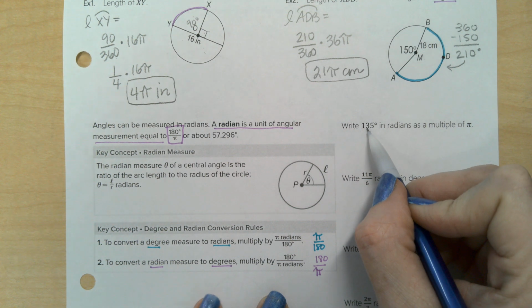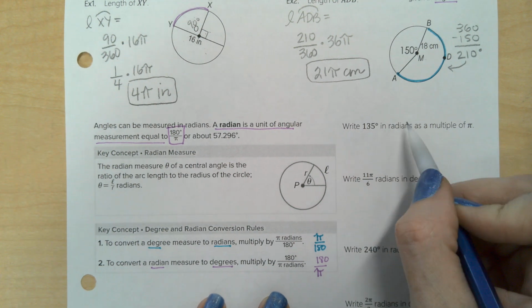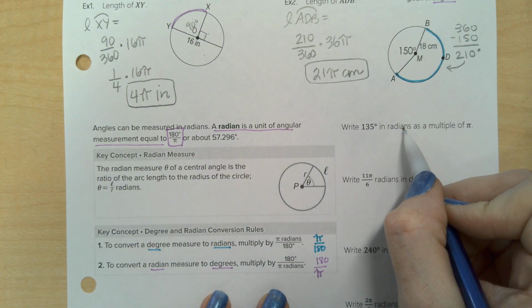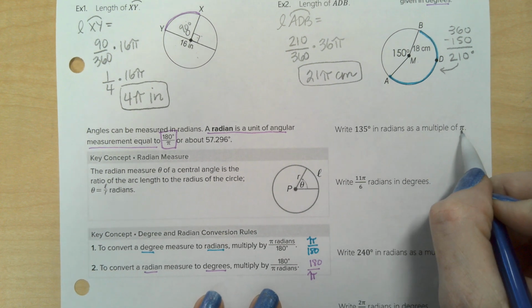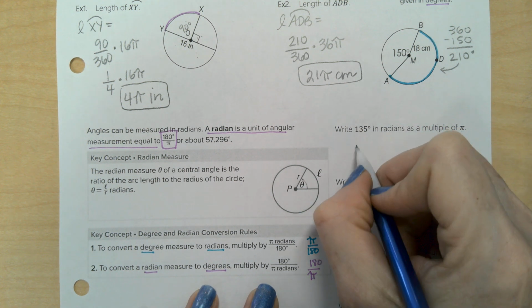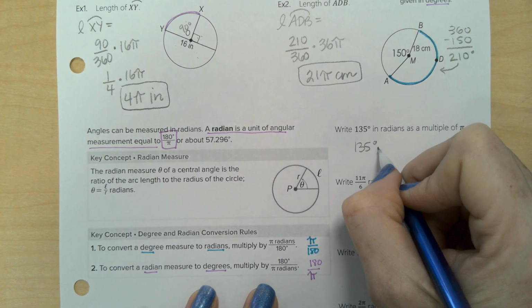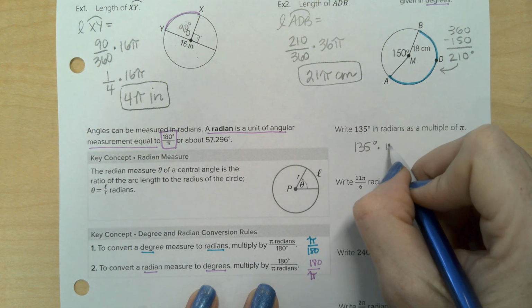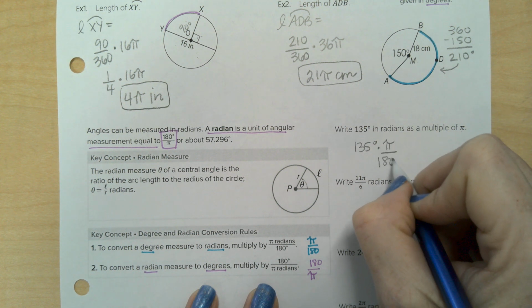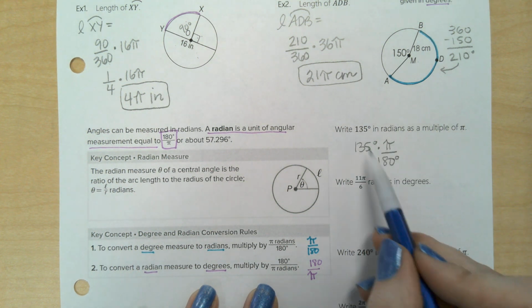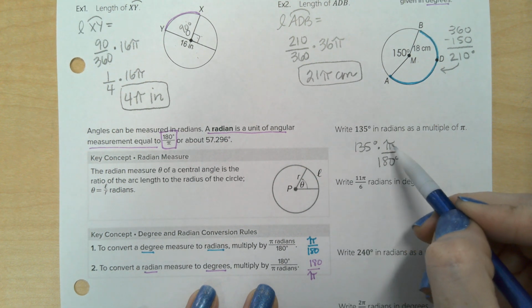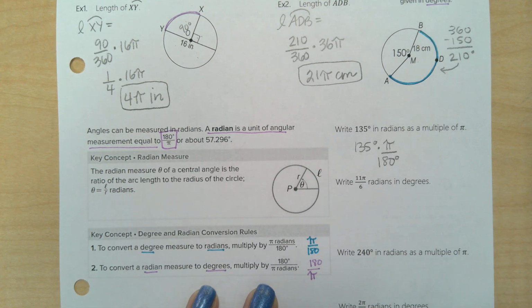We have 135 degrees. We want to change it to radians. It says as a multiple of pi, meaning we're going to use the symbol pi and not actually push the button on our calculator. So we're going to take 135 degrees, and we are going to multiply by pi over 180 because we are trying to get rid of degrees. Does that make sense? And we want a pi with it.